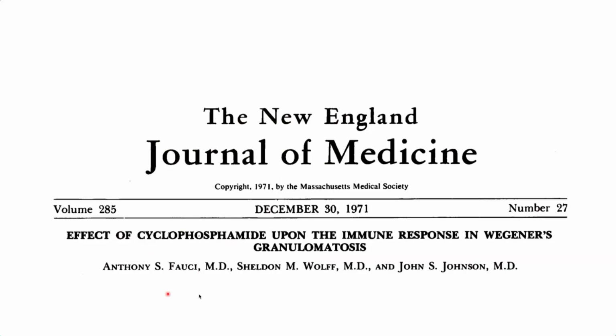The credit goes to Tony Fauci, whom the world knows as Anthony Fauci, who was right in the eye of the storm during COVID. He, along with Sheldon Wolff, and there were other reports by Pearson and others where people had used cyclophosphamide in a few patients, but they brought this into the limelight.